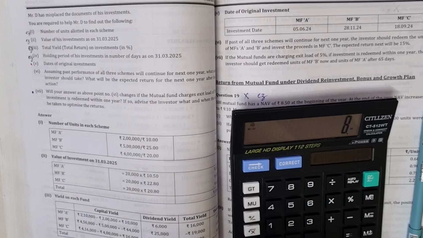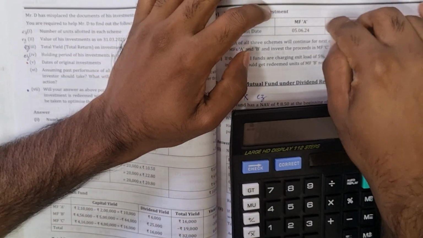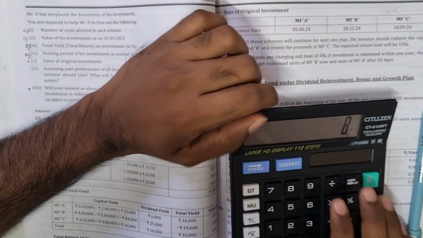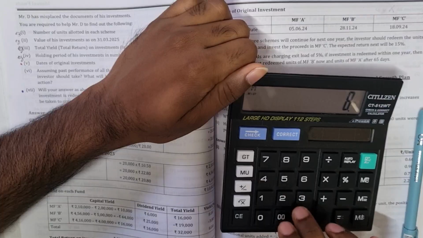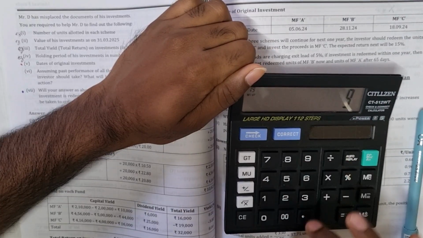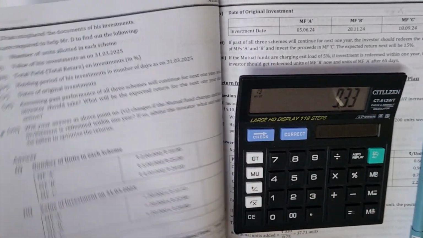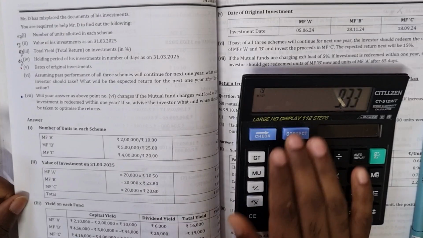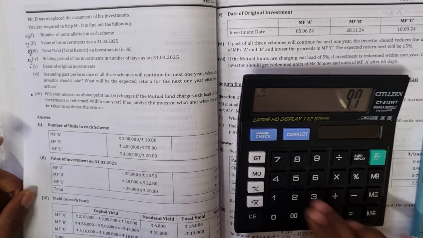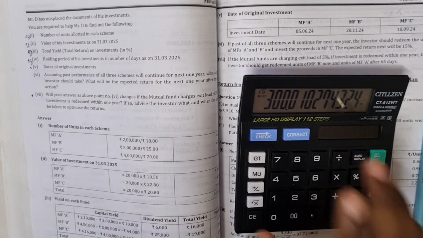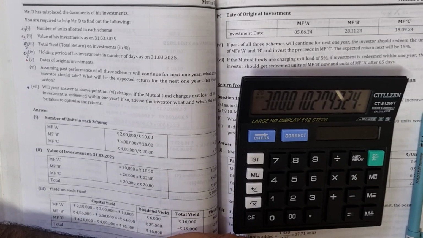So how do we solve it? For 9.65 it is 365 days. For 8, how many days? So 365 divided by 9.733. So it is 300 days. Okay, 300 days we have as the holding period.